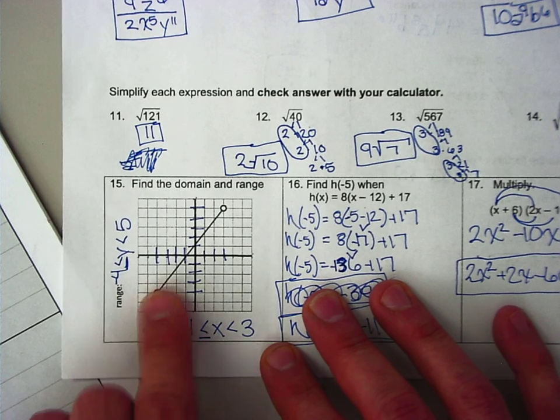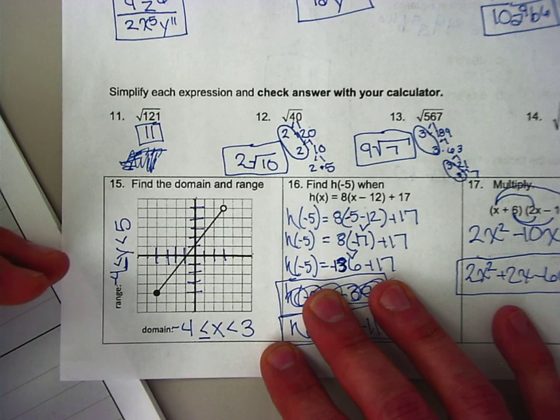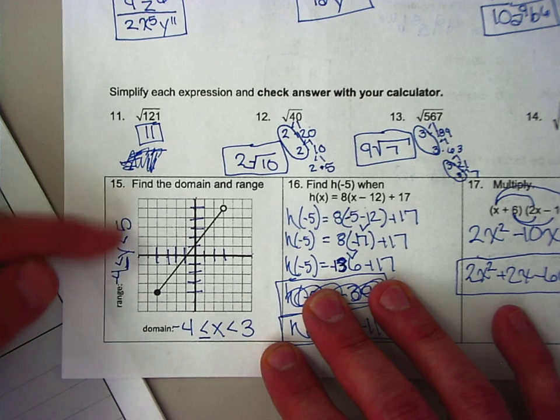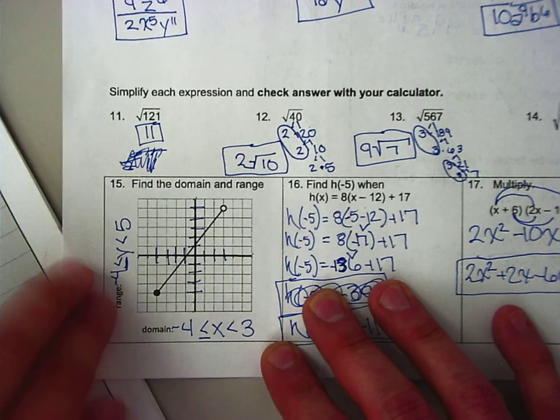That's how wide your graph is, from the lowest amount to the highest amount on the x-axis. And same thing for the range, from the lowest amount to the highest amount. Don't forget that these closed and open dots do affect your symbols when you write that.